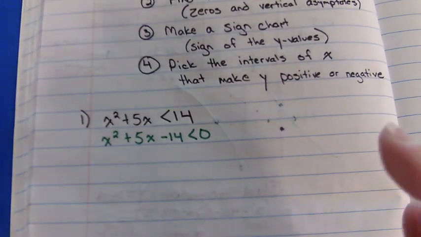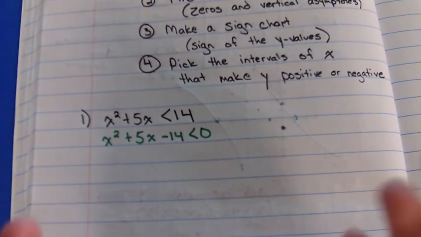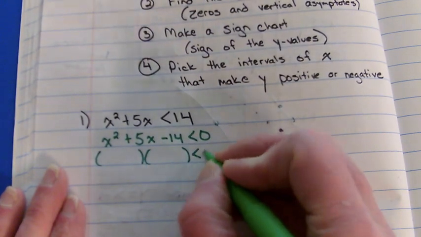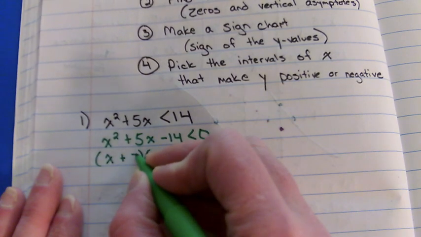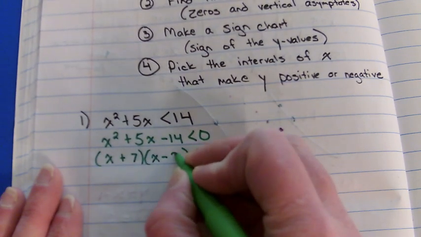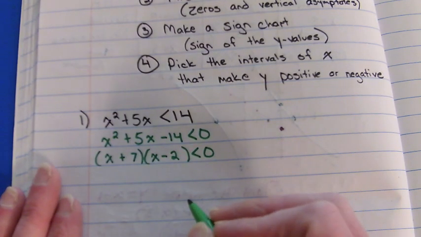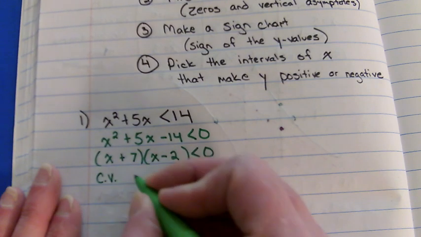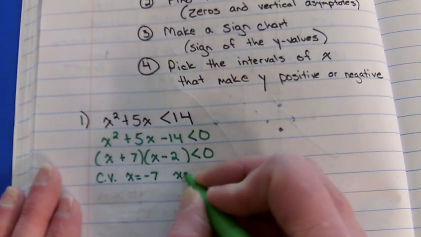Step 2, find the critical values. So I want to find my zeros, so it'd be best to factor. I'm going to factor this, and that's going to give me x plus 7 and x minus 2, because they multiply to be negative 14 and add to be 5. So my critical values are x equals negative 7 and x equals 2.